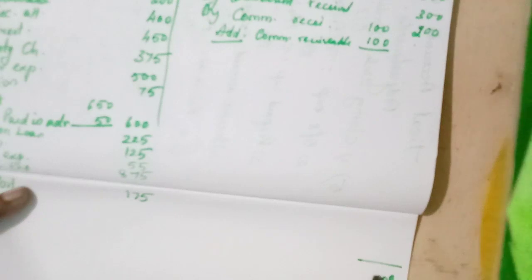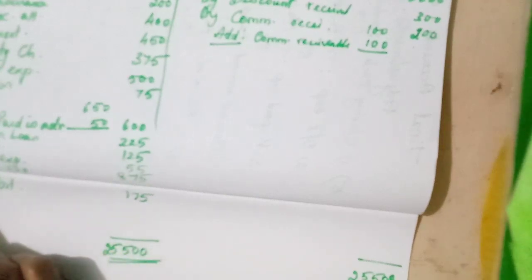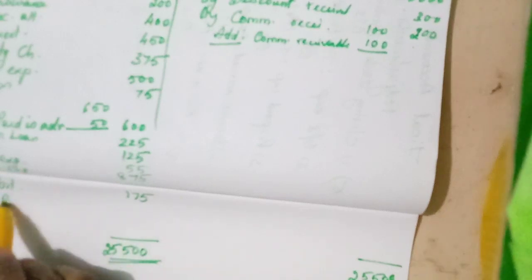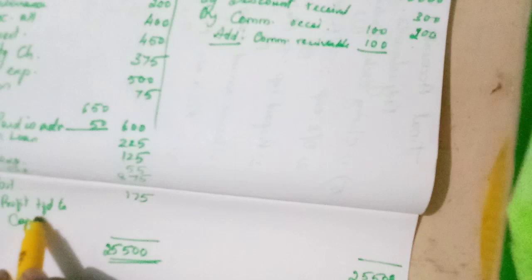0, 0, 5, 5, 2. Write the same amount here also. 25,500. Okay, so the net profit is transferred to the capital account.